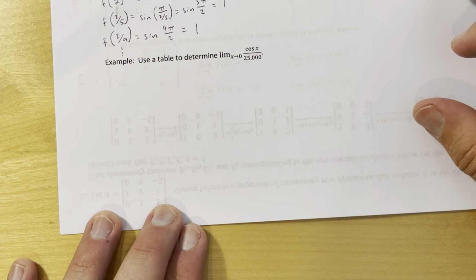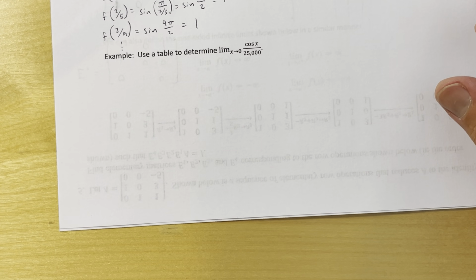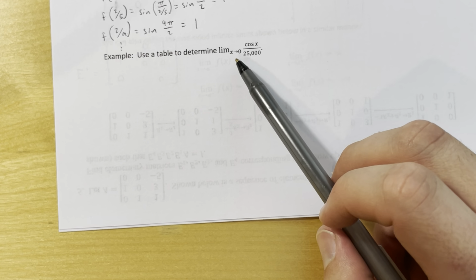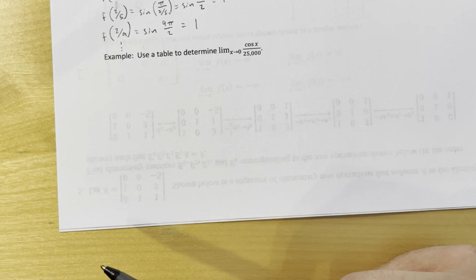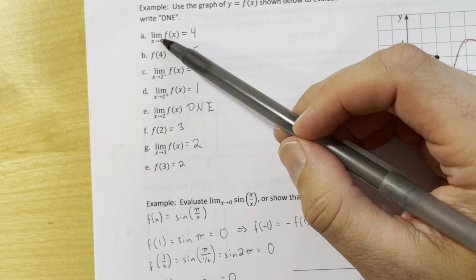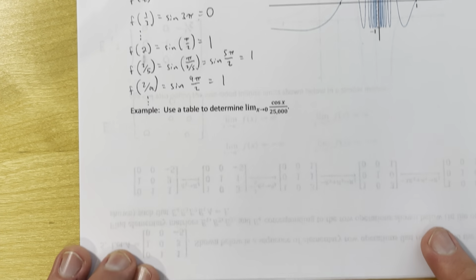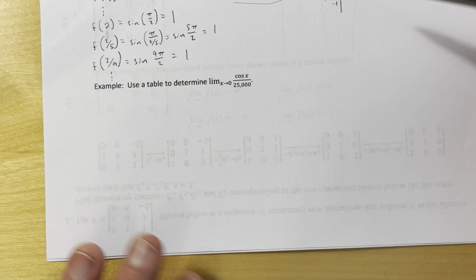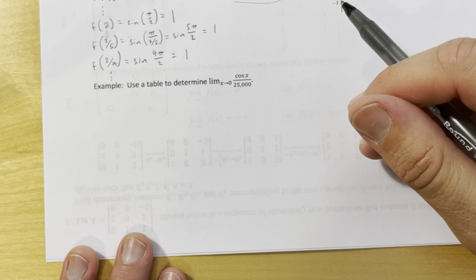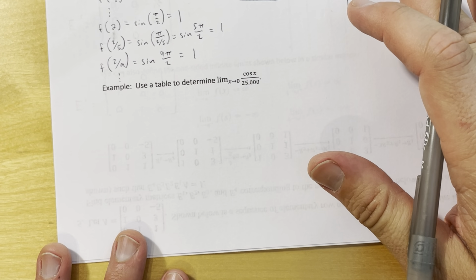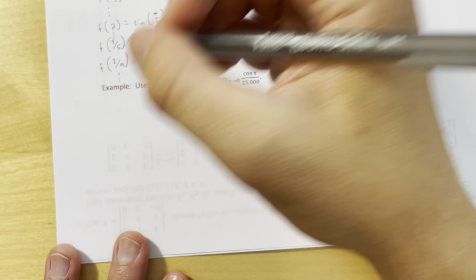Okay, let's do another one. This time I want to use a table to determine this limit here. So this is another numerical example. You'll notice a lot of the examples I've been doing, x has been approaching 0. That's not necessarily going to be the case all the time. Up here in our graphical example, we approached things other than 0 as well. It just so happens that this example has x approaching 0, like some of the previous ones. But I would want to create a table here. And I'll use this example to show you the need to be careful with limits.